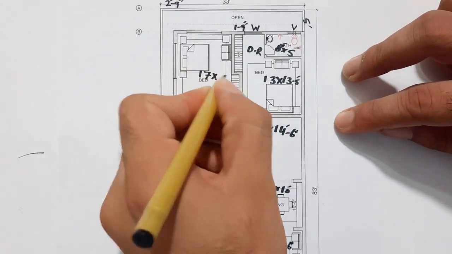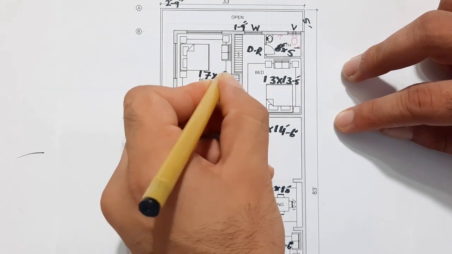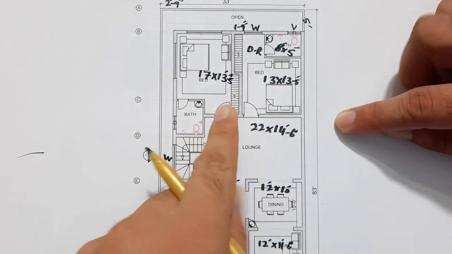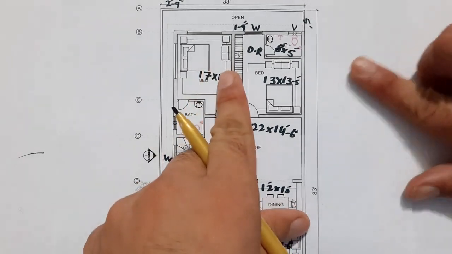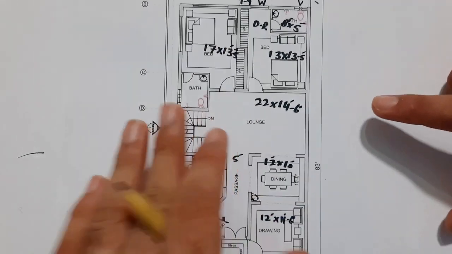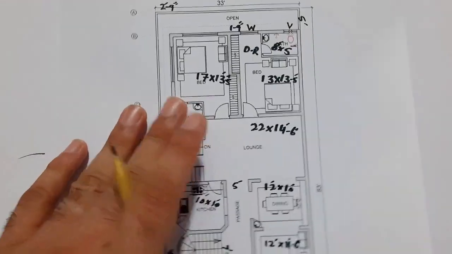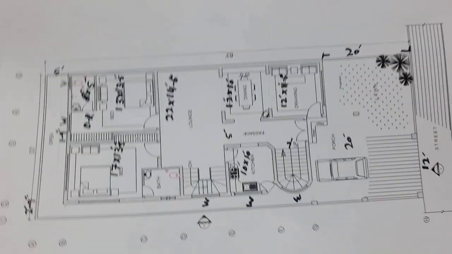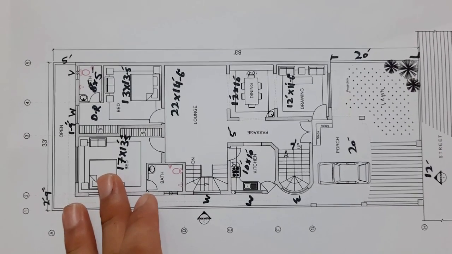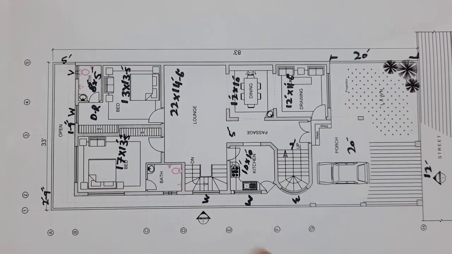by 13.5 feet. So this is the second bedroom. You can see everything is visible in this drawing. So we have all requirements in this house plan.